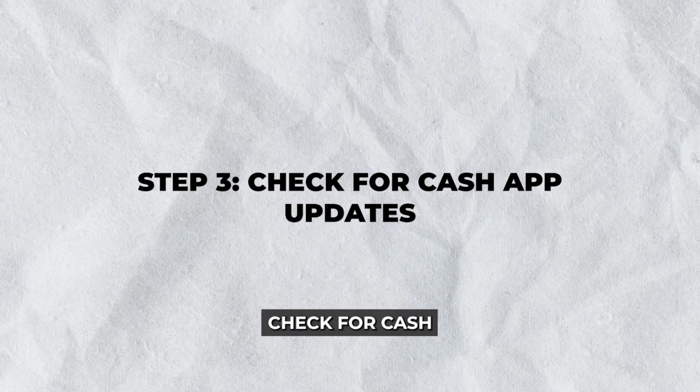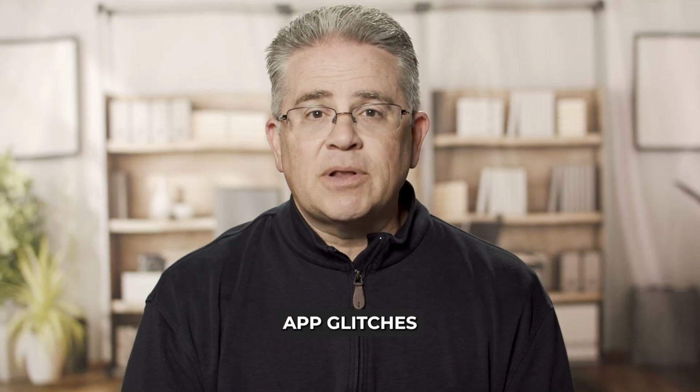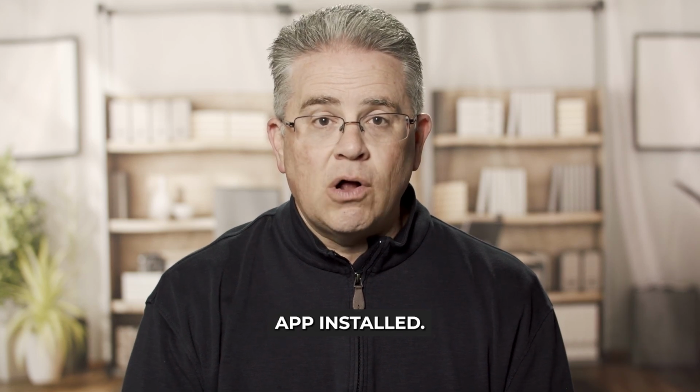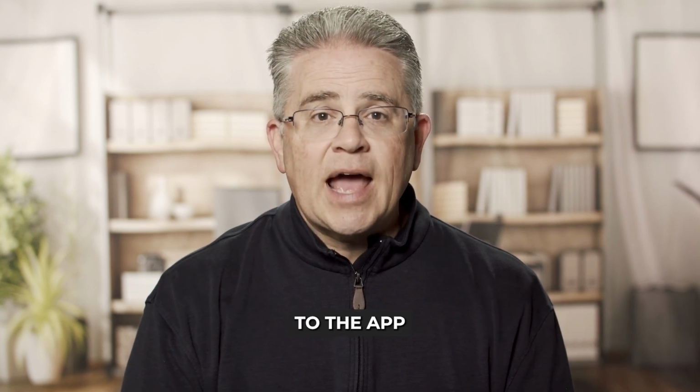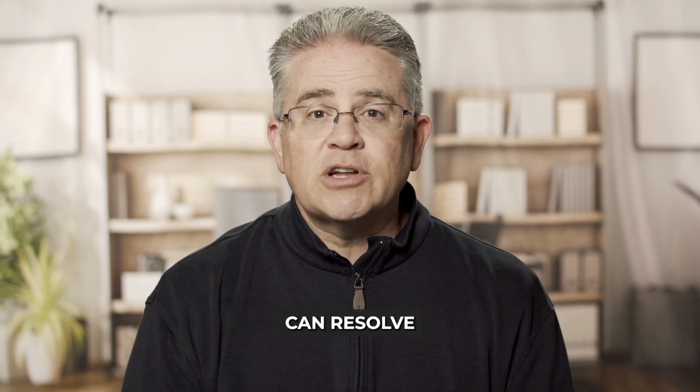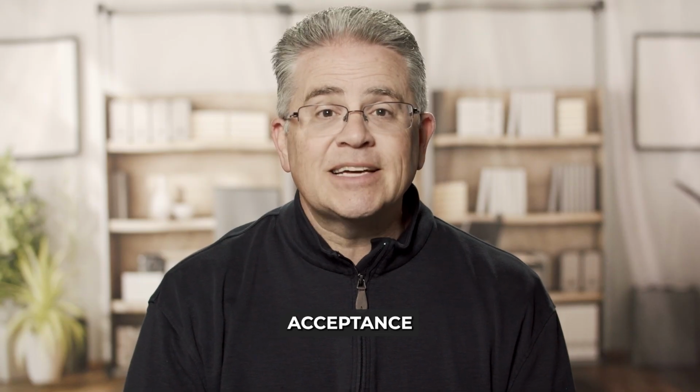Step 3. Check for Cash App updates. Sometimes app glitches occur due to outdated software. Ensure both you and the recipient have the latest version of Cash App installed. To do this, simply navigate to the App Store or Google Play Store. Search for Cash App and check for any available update. Keeping the app updated can resolve bugs that might be causing payment acceptance errors.